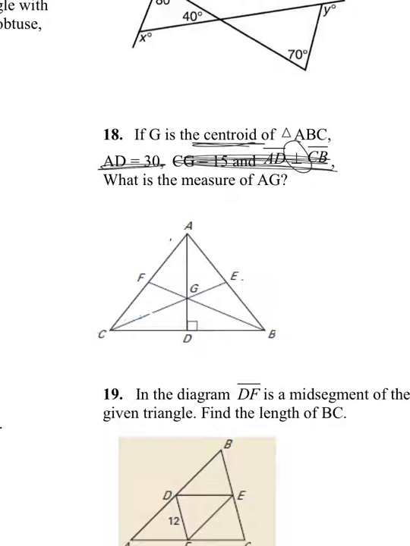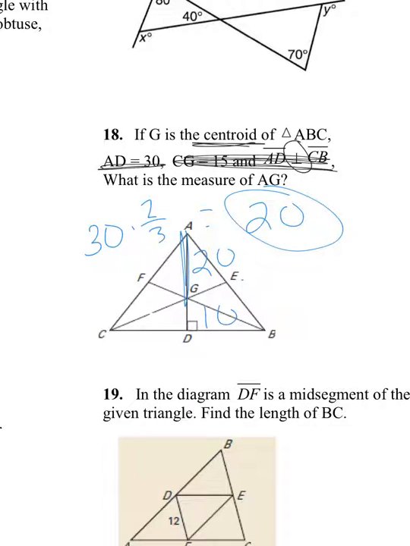So if AD is 30 and you are looking for AG, you simply need to take 30 and multiply it by 2/3. And that's going to give you 20. That's AG. So this would be 20. That would be 10, 2/3, 1/3.